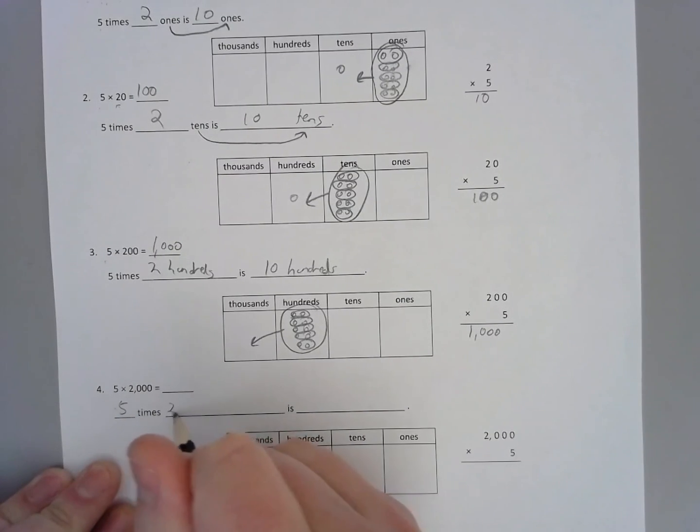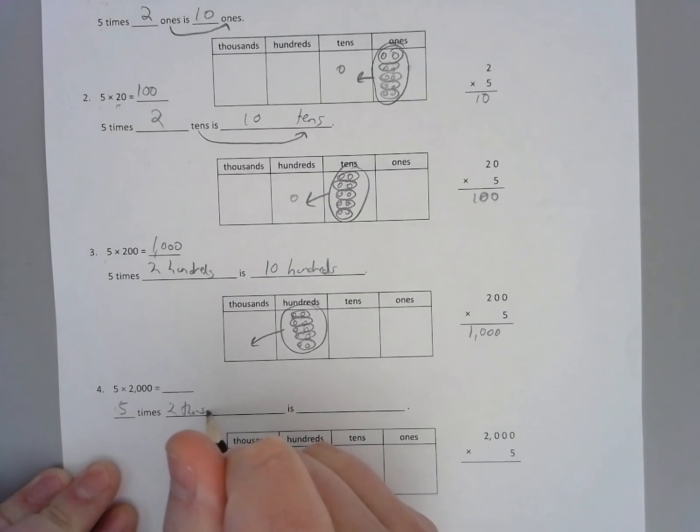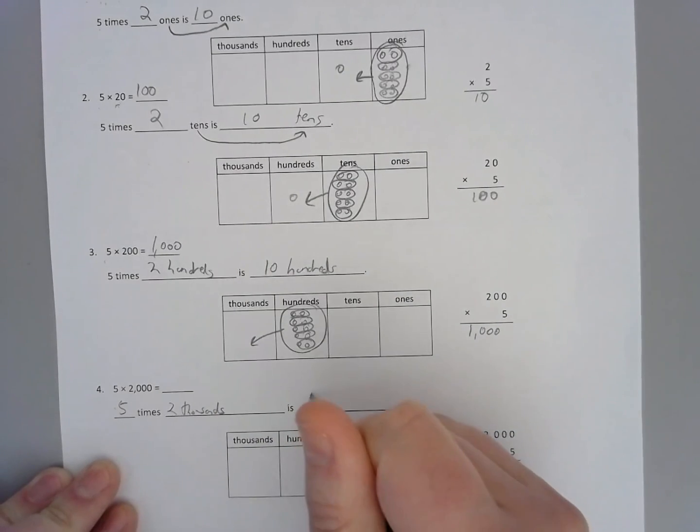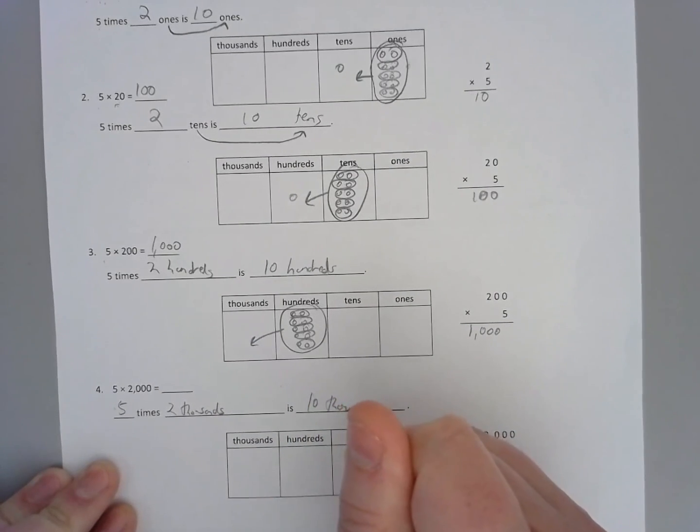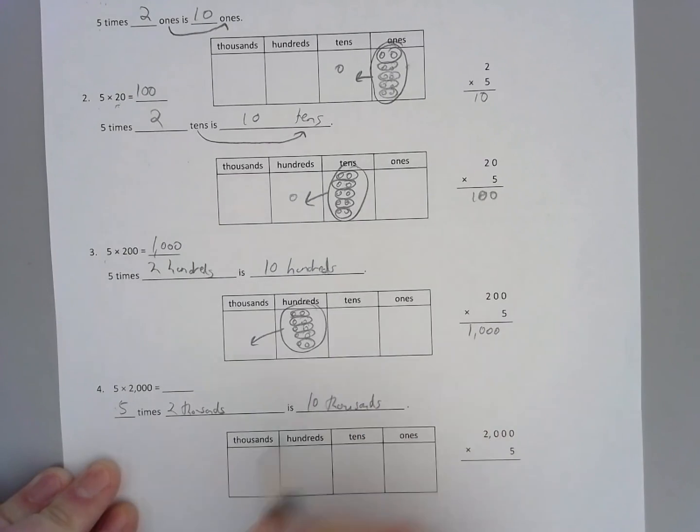5 times 2 thousands is 10 thousands. We don't have a 10,000 in the place value chart. So again, we're just looking at the pattern. It's going to continue to be 10, and then we just have to decide how many zeros.